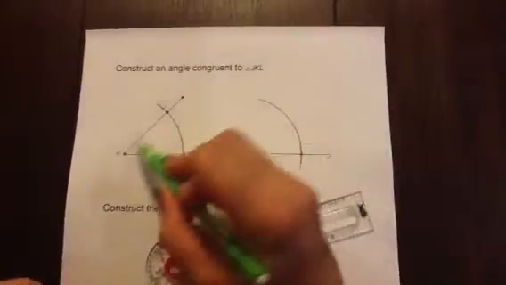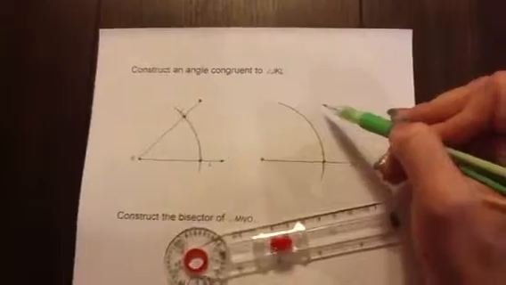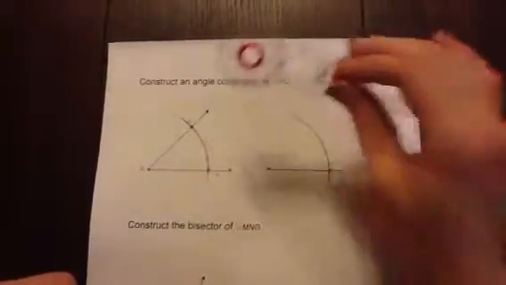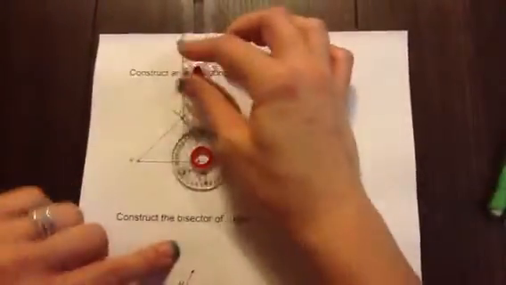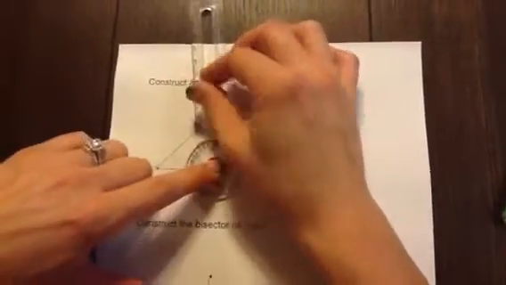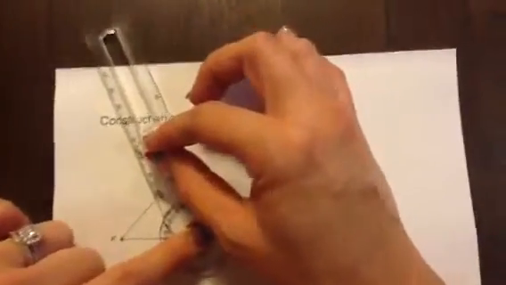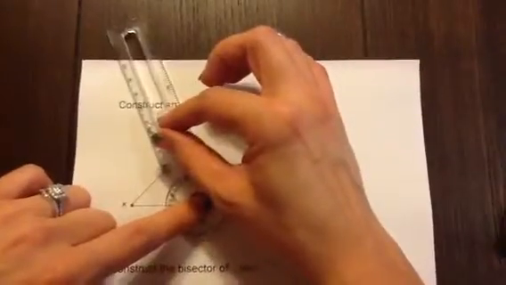The problem is we don't have this ray, ray KJ yet. We need to create that, but we're missing our intersection as well. How we do that is we now take our compass, place it on the bottom intersection of our original angle, take our sliding piece, adjust it, and make sure it goes through that second intersection that we're trying to create. And go ahead and lock it in. If you make a little arc, you'll see that it goes through that second intersection.